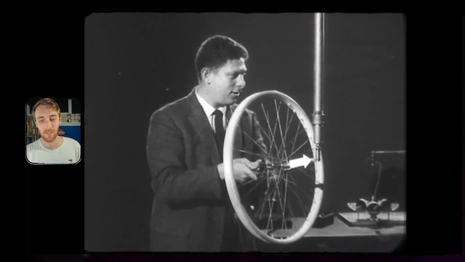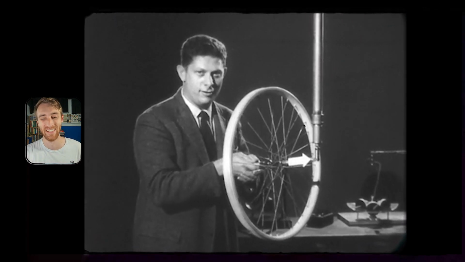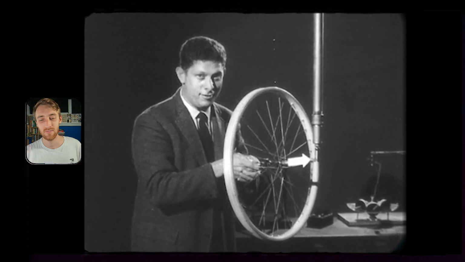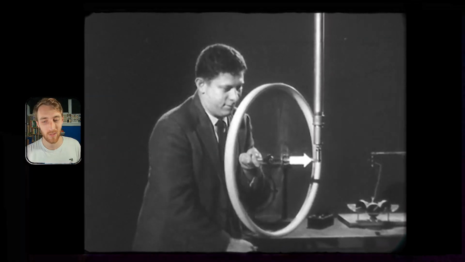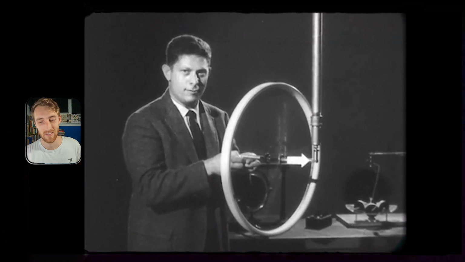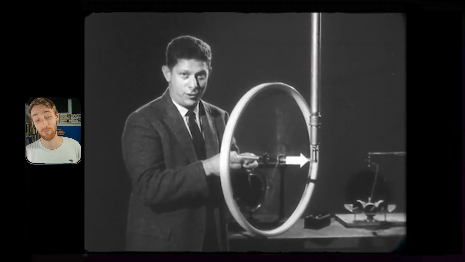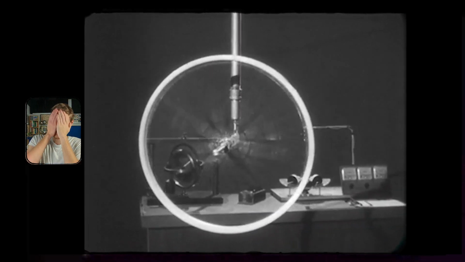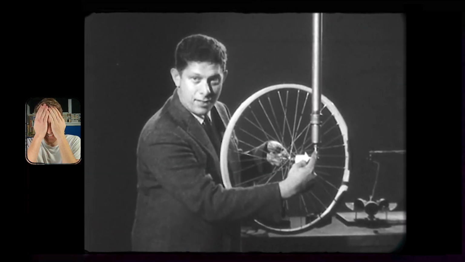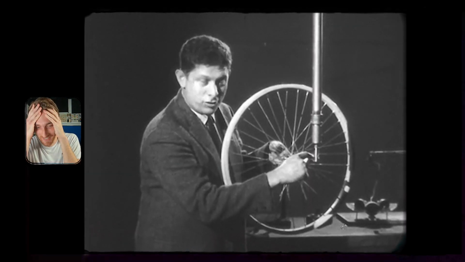This way or this way? If not, I'm going to watch this whole thing over again. Can you tell? Try it. It's going counterclockwise. It's going to go the other way. Are you ready? I'm ready. Dang, I just got it wrong. Oh, no. Oh, my God. I really thought I was going to be right, too.